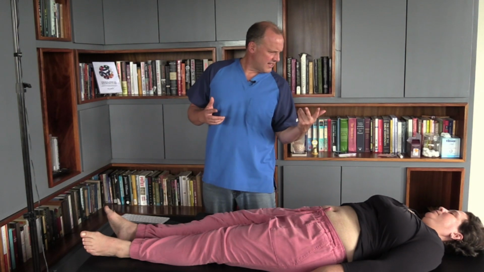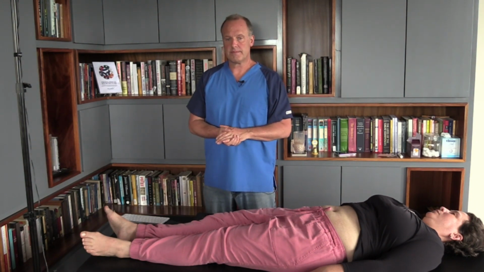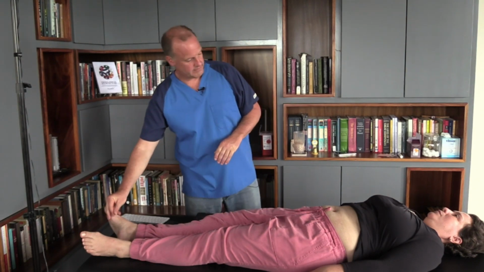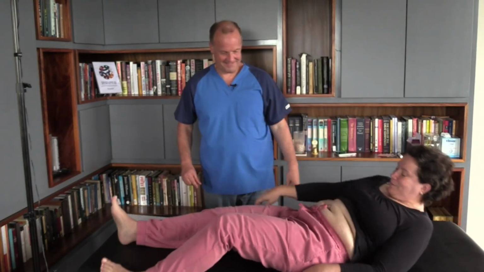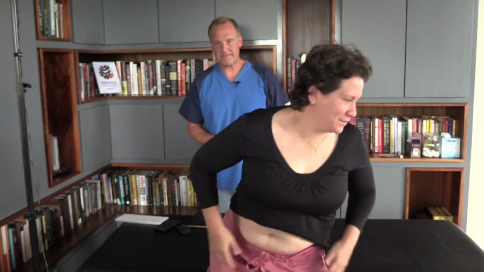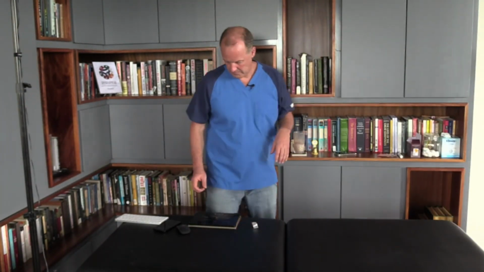Even after the first treatment, she was sleeping 8 hours the first night, 10 hours the second night. And the third night? Last night was the only night she had a few problems. So if the first treatment lasted for 2 or 3 nights, this should last for a week at least.